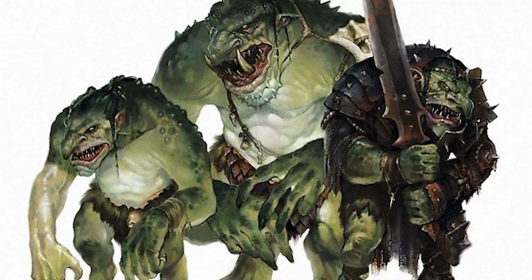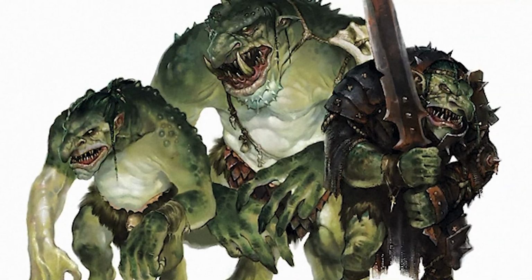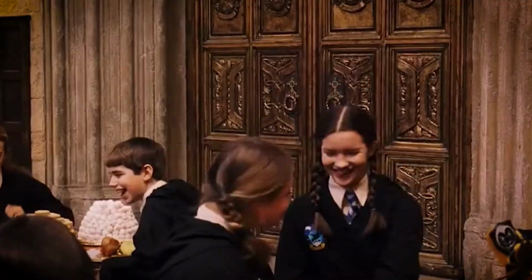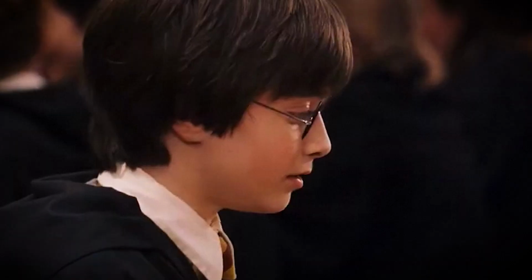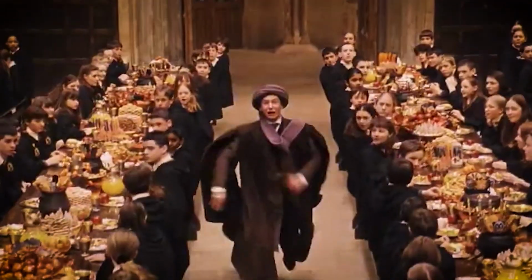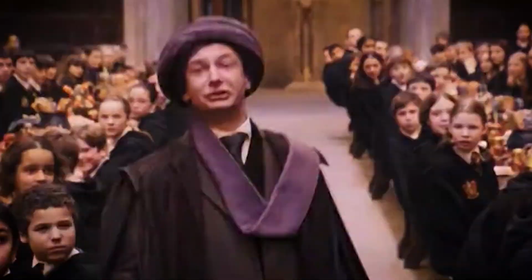Anytime bridges come up in D&D, I always immediately think of trolls. Troll! In the dungeon! Troll in the dungeon!